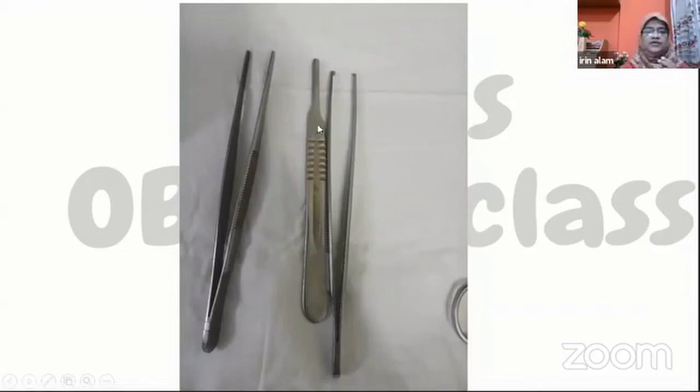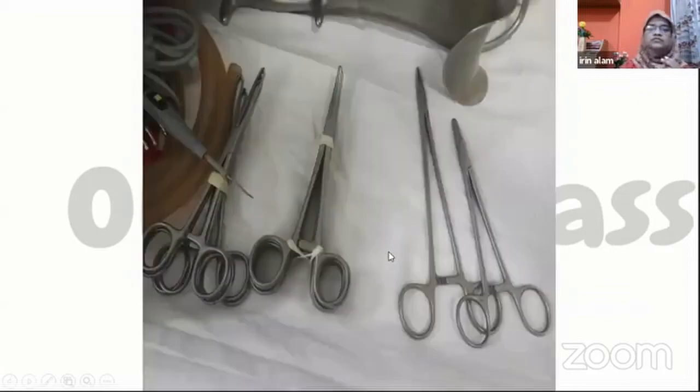And these are the forceps. This is called toothed forceps, and this is plain forceps, with no teeth. These are used to hold tough structures. We can hold the peritoneum or rectus or margin of the uterus during operation with this instrument. These are the instruments for cesarean section.